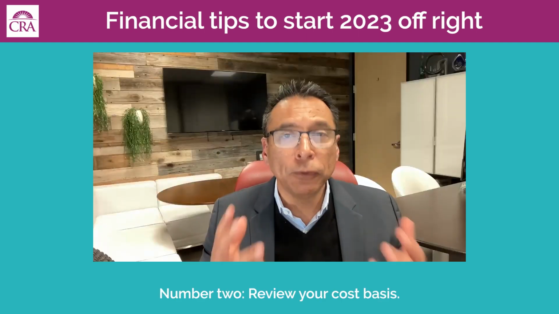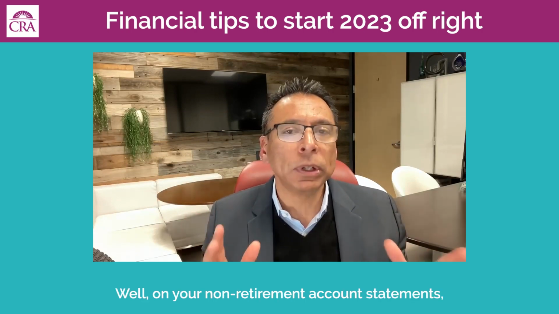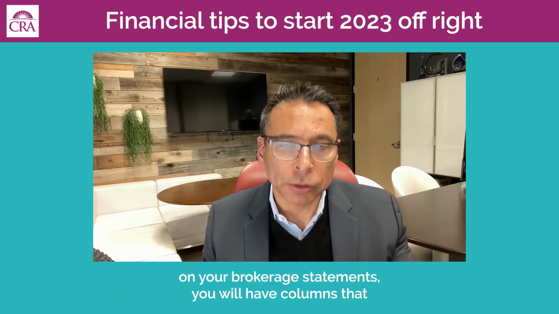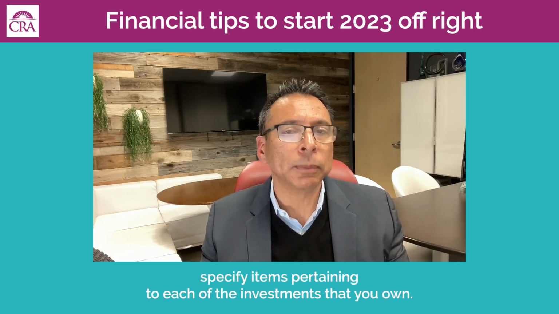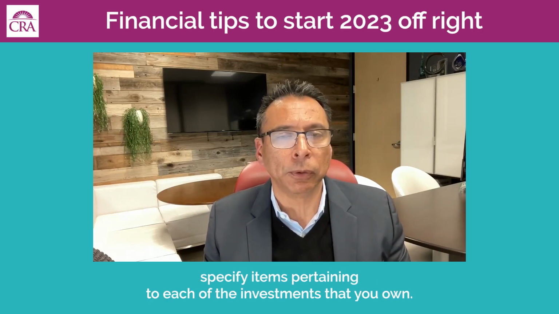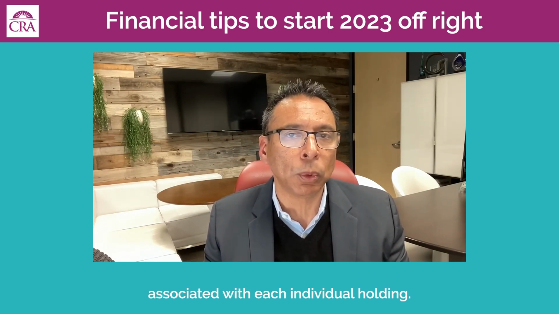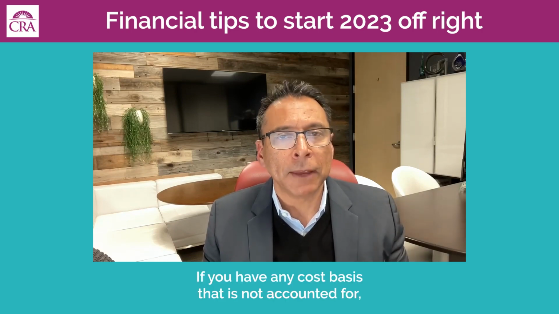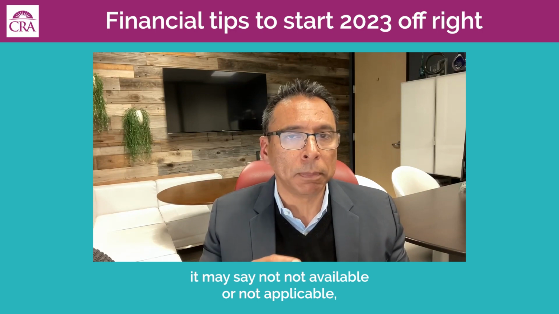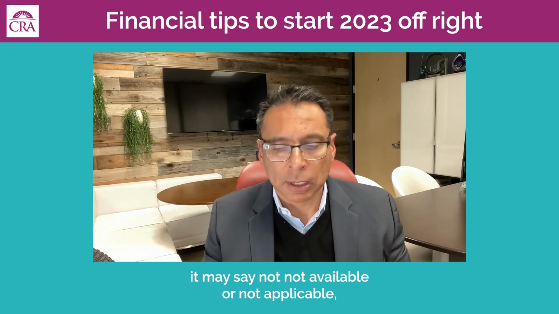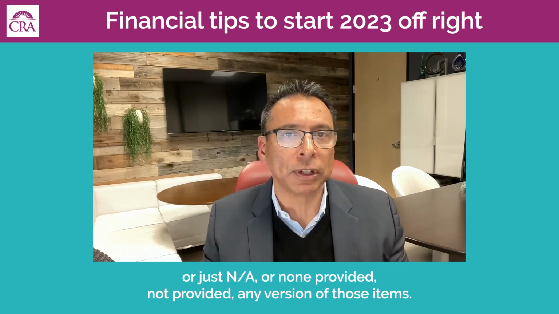Number 2, review your cost basis. What does that mean? Well, on your non-retirement account statements, on your brokerage statements, you will have columns that specify items pertaining to each of the investments that you own. One thing that is often overlooked is the cost basis associated with each individual holding. If you have any cost basis that is not accounted for, it may say not available or not applicable, or just NA or none provided, not provided, any version of those items.